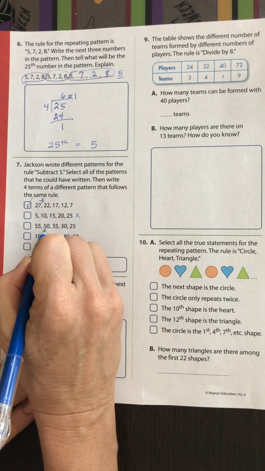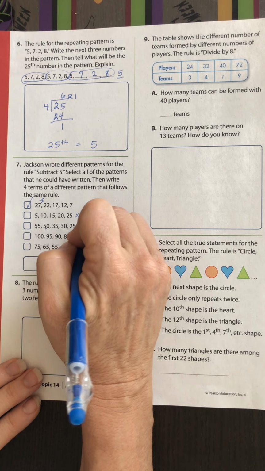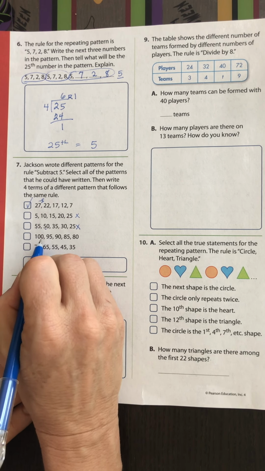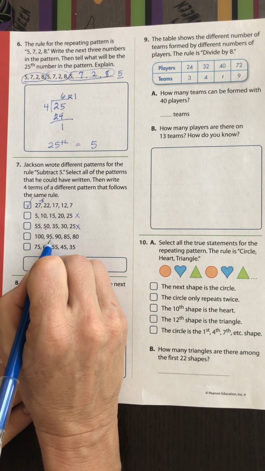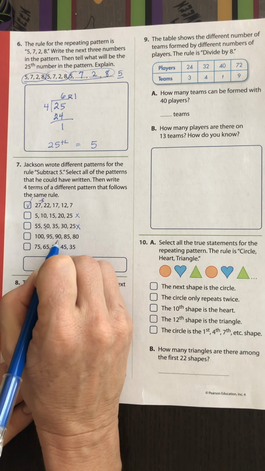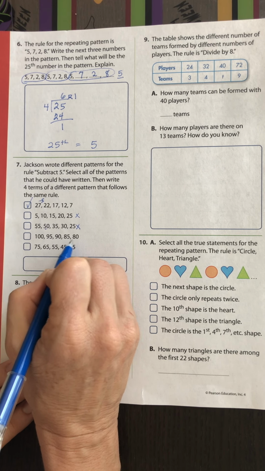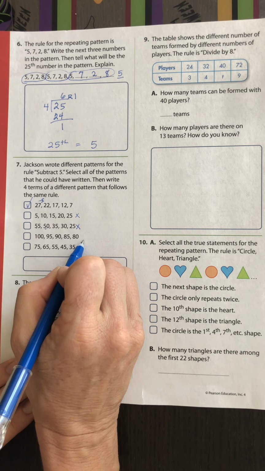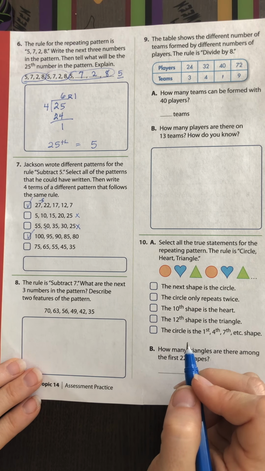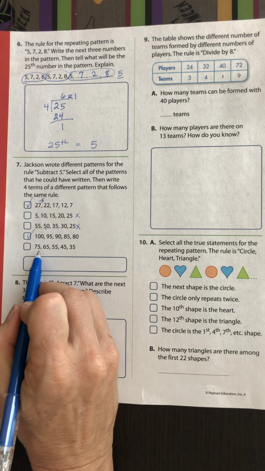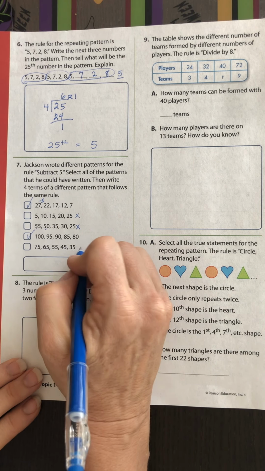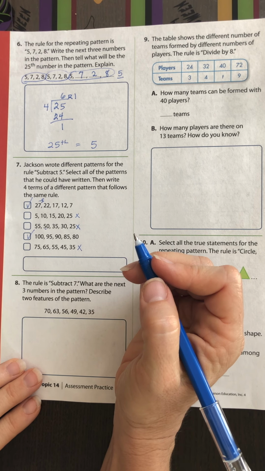55 take away 5 is 50. 50 take away 5 is not 35. 100 take away 5 is 95. 95 take away 5 is 90. 90 take away 5 is 85. 85 take away 5 is 80, so that is correct. 75 take away 5 is not 65, so that is not correct.